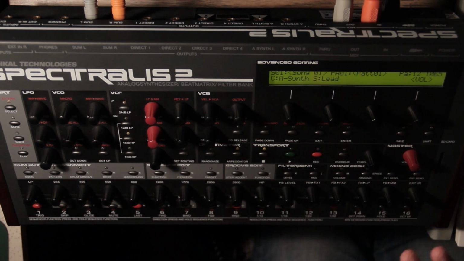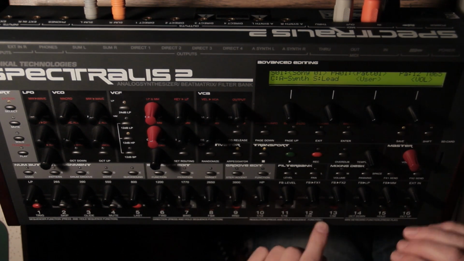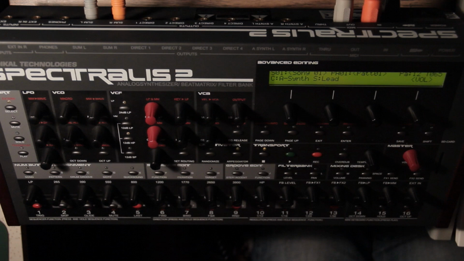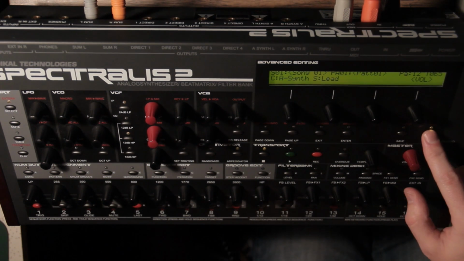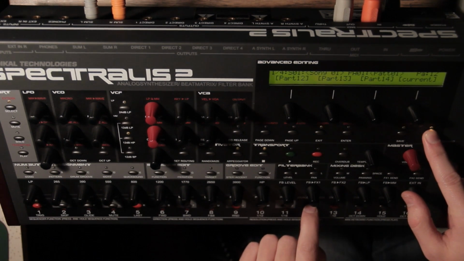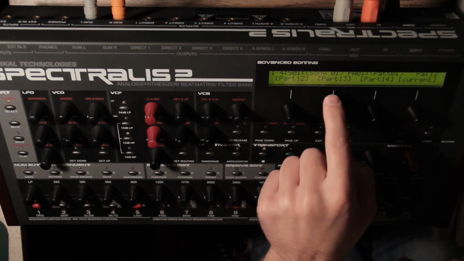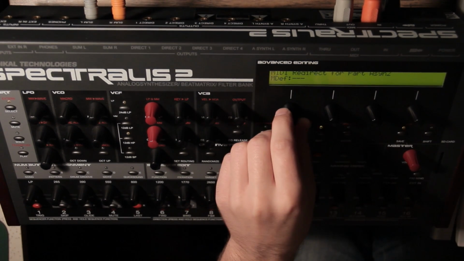So to access trigger group 2 and 3, or part 13 and 14, for sending MIDI data, you have to hold shift and then hold the analog, and then it will ask you which parts. So let's go to part 13.